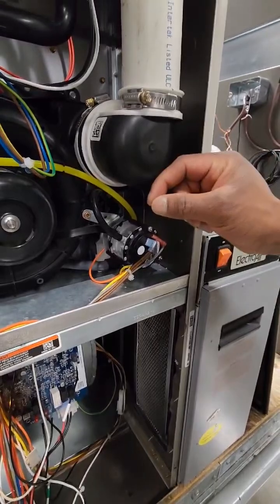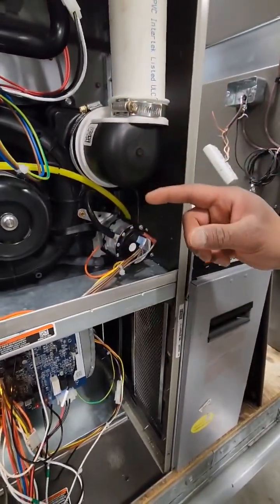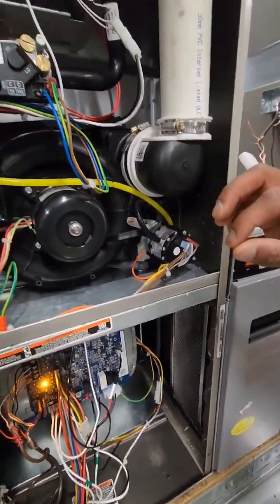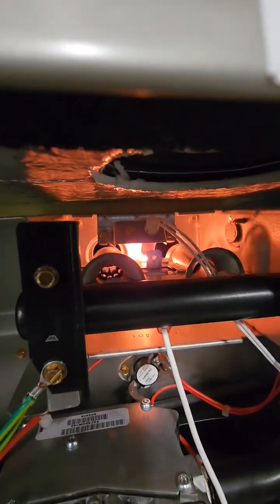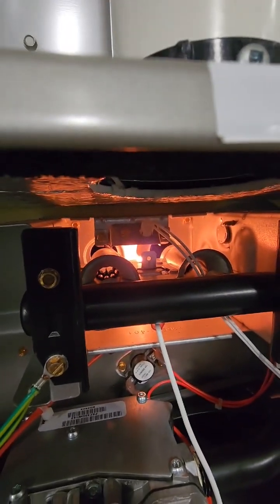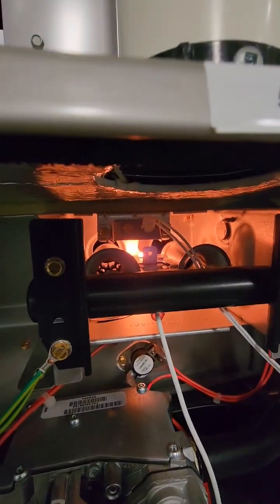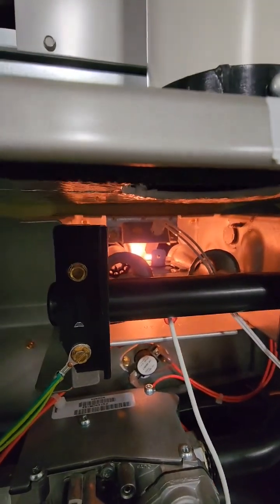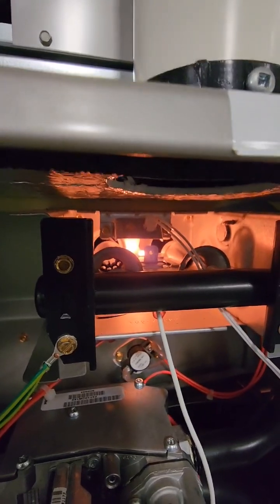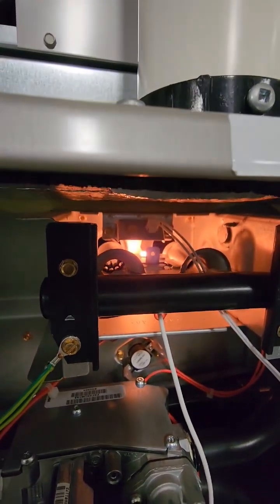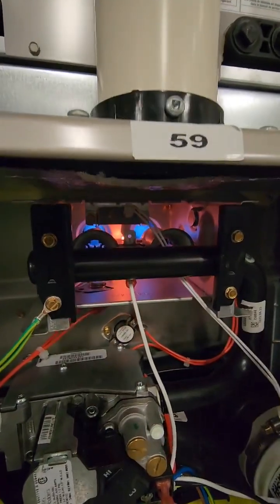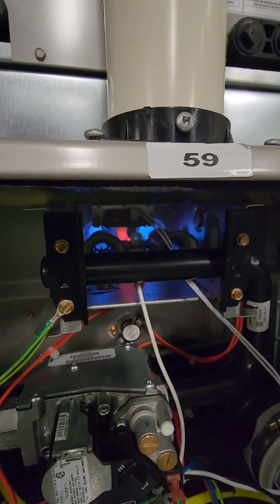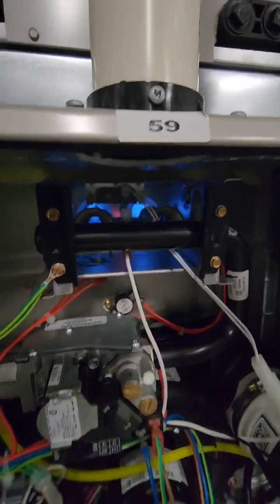Once the pressure switch closes, it will allow the signal to go through the safeties down to our HSI, which is our hot surface igniter. As you can see here, it will glow to 2200 degrees Fahrenheit. Once the HSI reaches its specified temperature, the gas valve will open, allowing gas to flow, as you can hear that click right now. And now we have gas flowing through our in-shot burners, and we have flame.